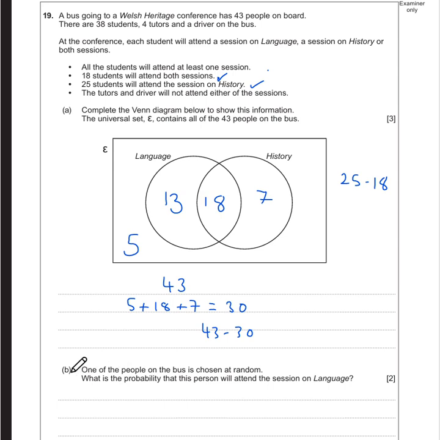Okay, one of the people on the bus is chosen at random. What is the probability that this person will attend the session on language? So what's the probability that they go to the session on language?